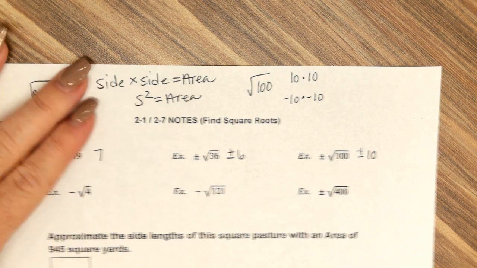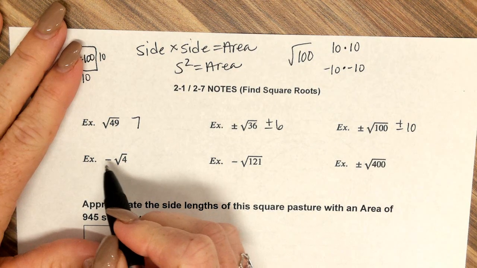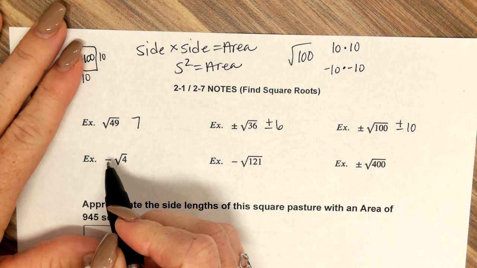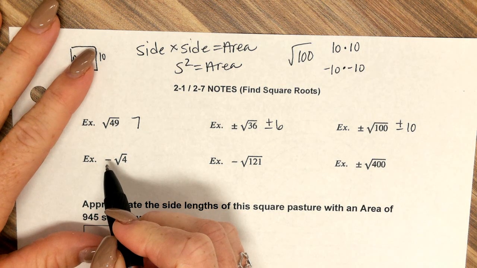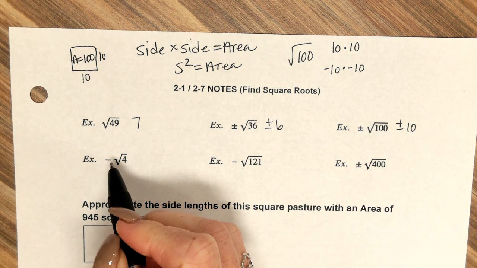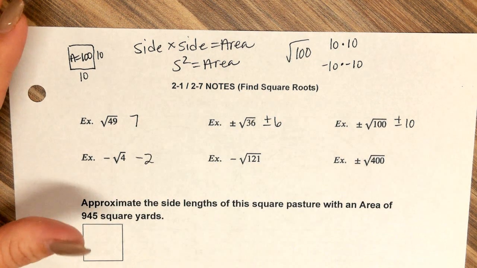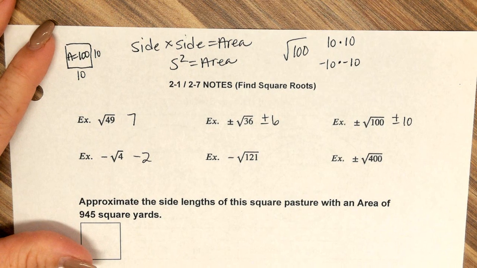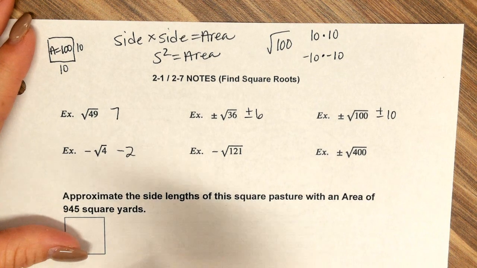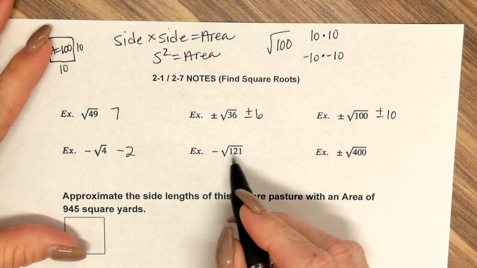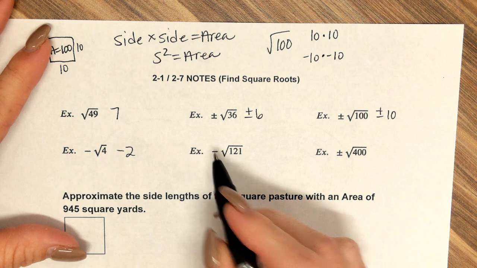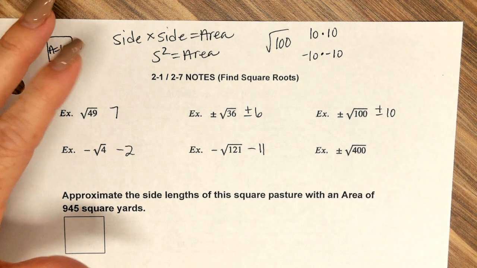Good? Okay. What is it specifying here? What answer does it want? It only wants the negative answer. So the square root of 4 is 2, because 2 times 2 is 4. But it only wants the negative answer, so negative 2. All right, what's the square root of 121? 11, and it only wants the negative, so negative 11.